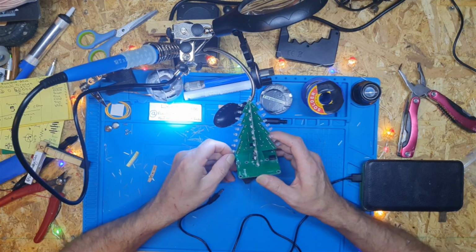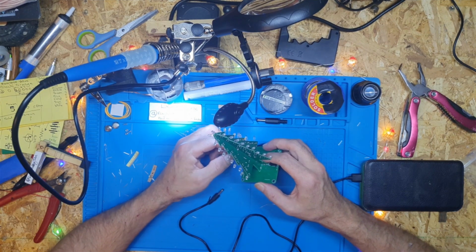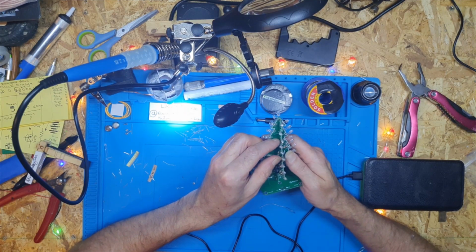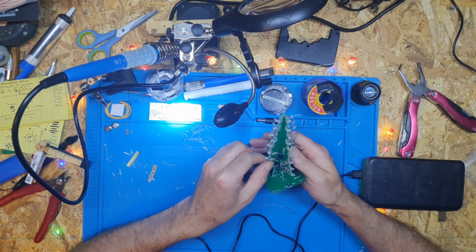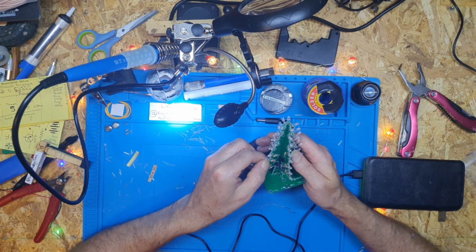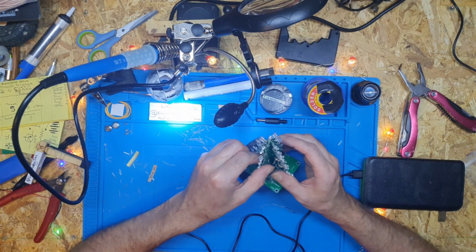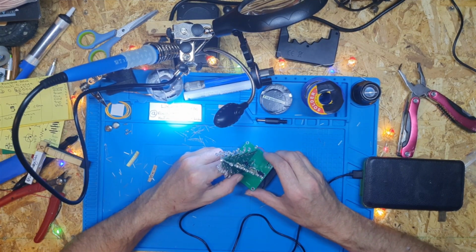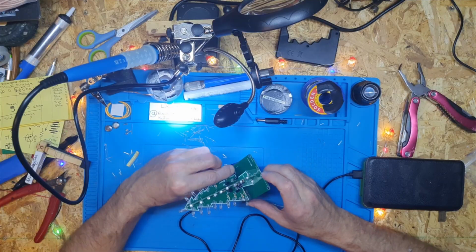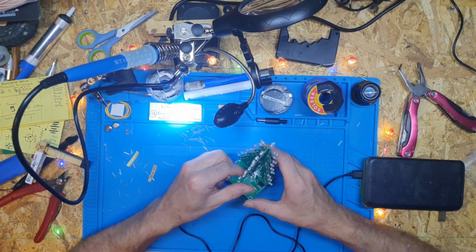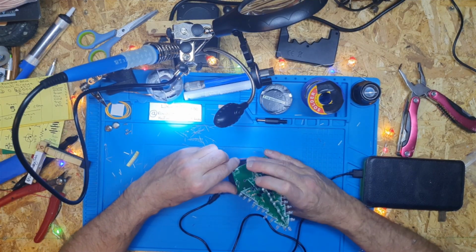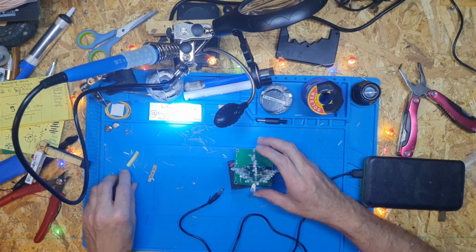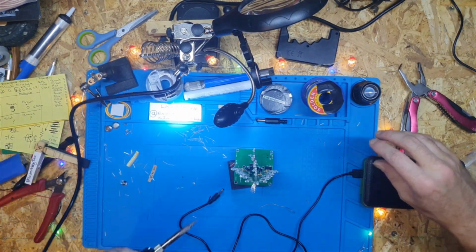Right, there is obviously a circuit error. We'll have to see where that is. Something not soldered, something in the wrong place. So we've got negative, negative, positive, positive. This could just be a solder issue.